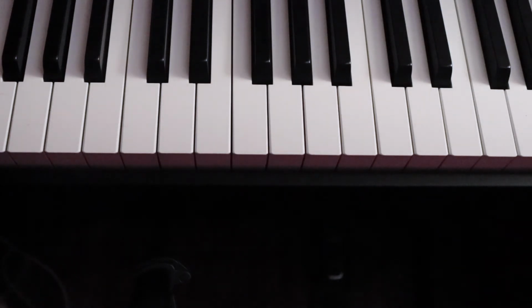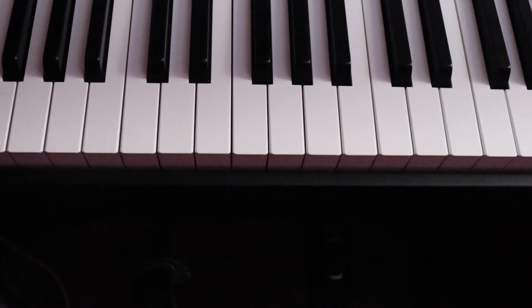To play your first chord, a chord is a set of notes which are played together, which sound good together. So, today, for this lesson, I'm going to teach you how to play C major on the piano.